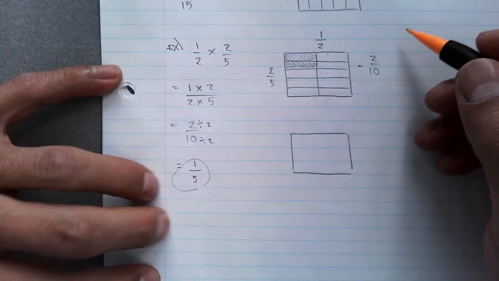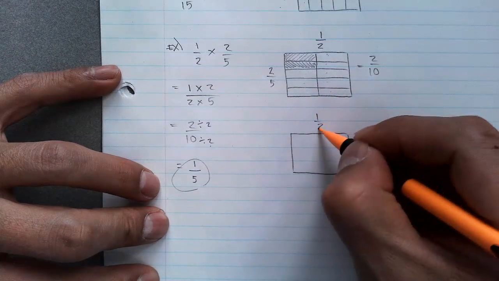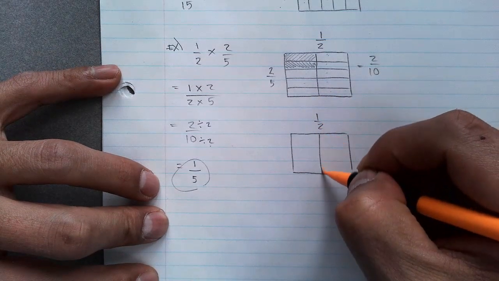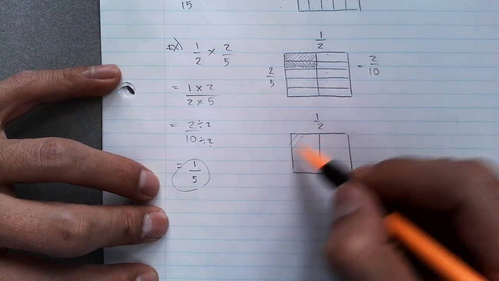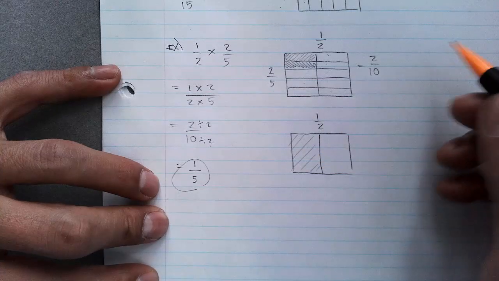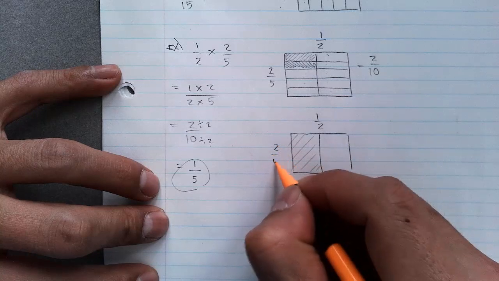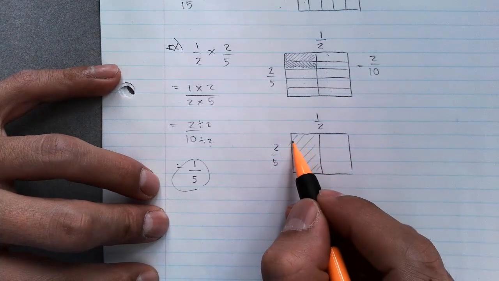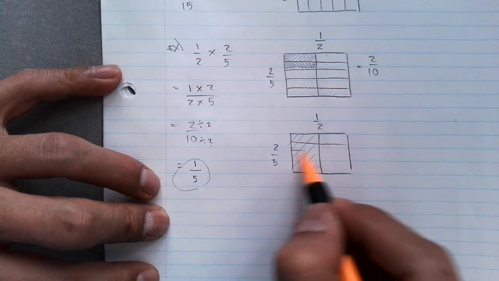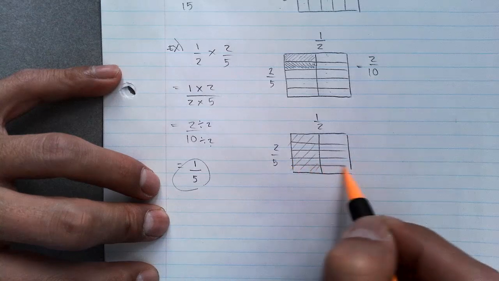Okay, length times width. So if I wanted 1/2 of this length, I guess I'm going to shade in an entire 1/2. And if I wanted to model 2/5 over here, I guess I can divide this into 5 pieces. 1, 2, 3, 4.